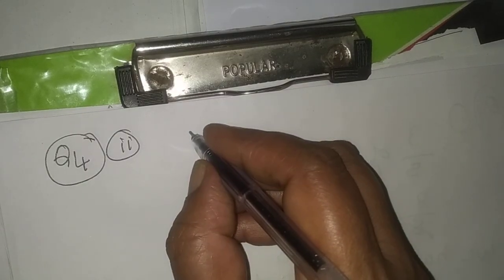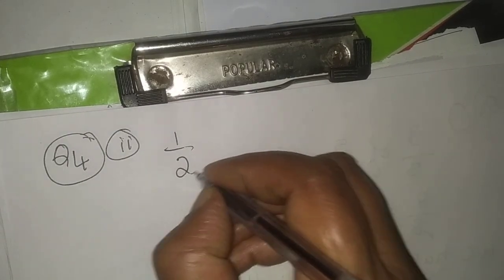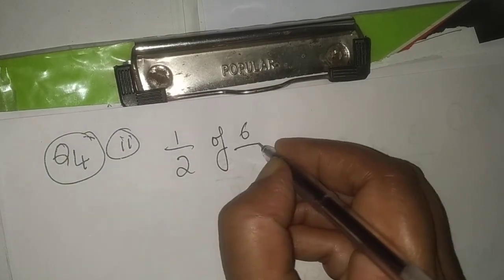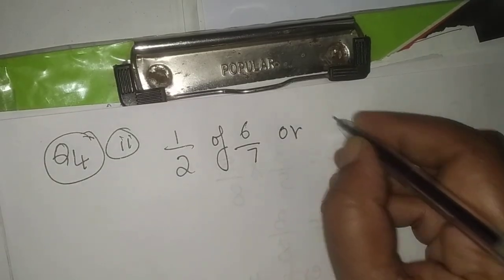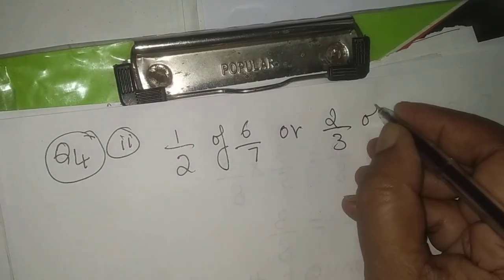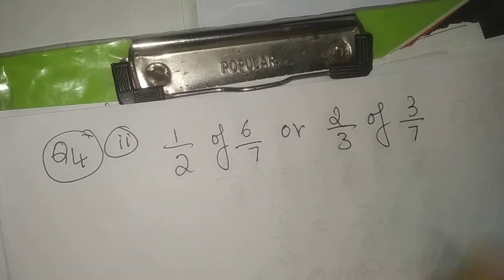Question 4, second problem. That is half of 6 by 7 or 2 by 3 of 3 by 7. Which is greater?